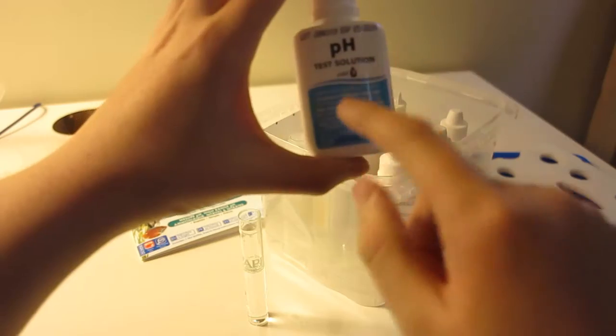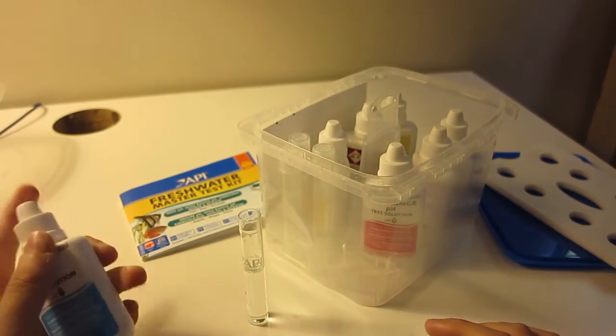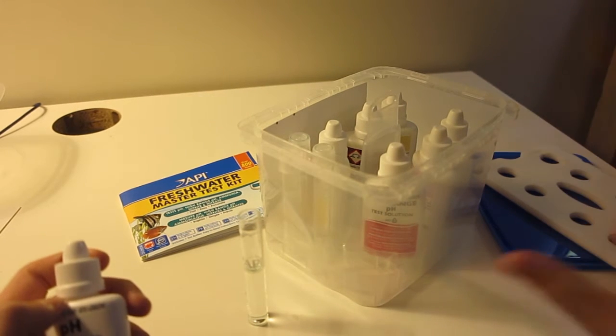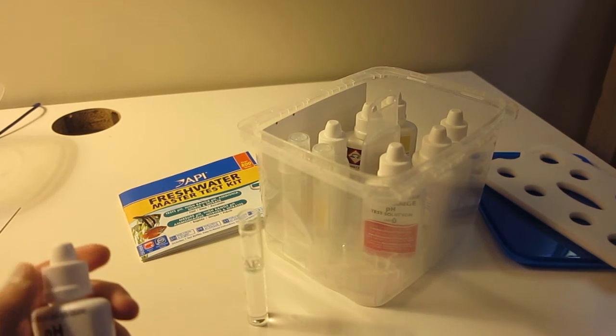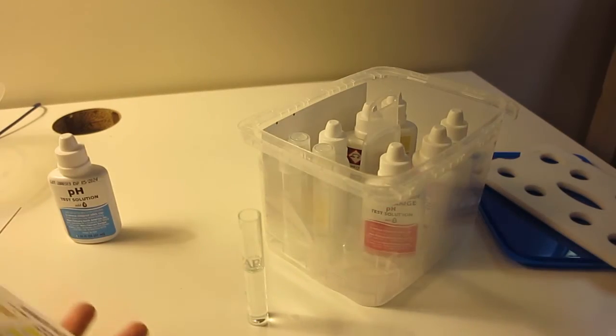As you can see, it says that you add 3 drops of this pH solution into the test tube, and afterwards you shake it for about 30 seconds and then let it stay put for about 5 minutes, and then you can match the color in your test tube to the chart over here.